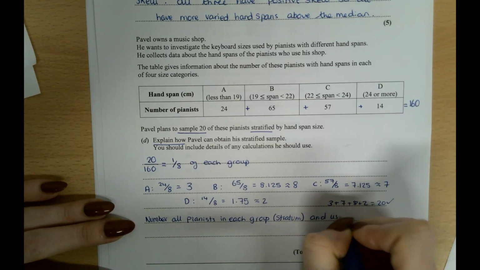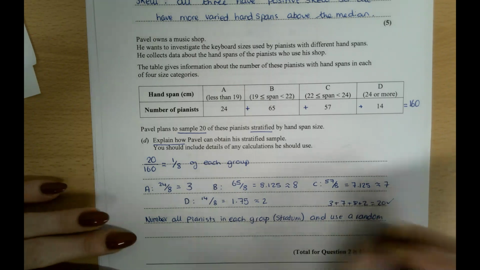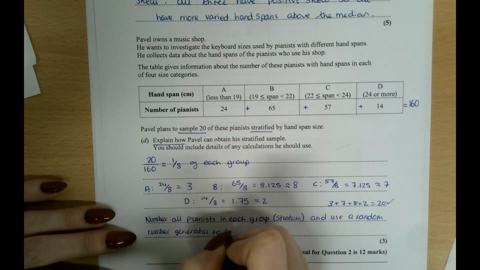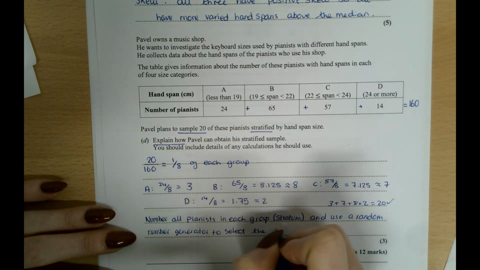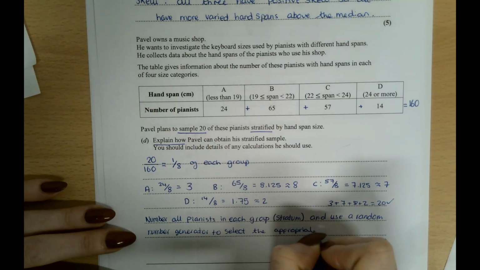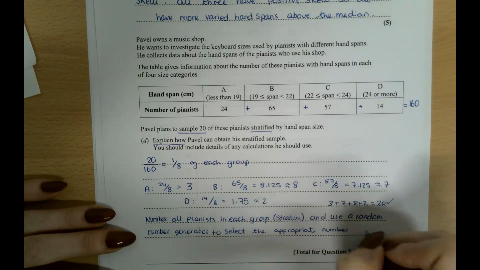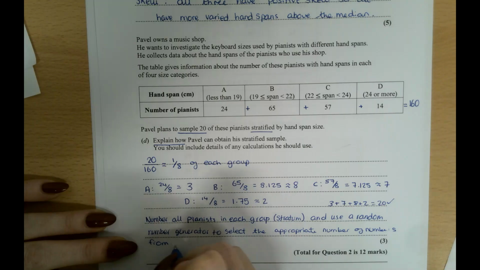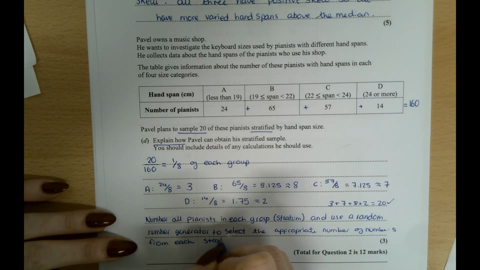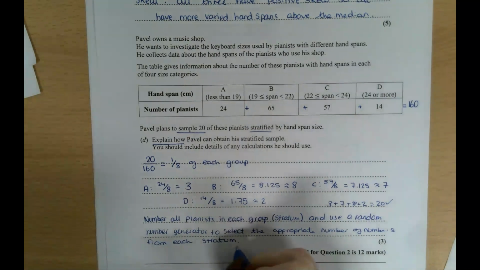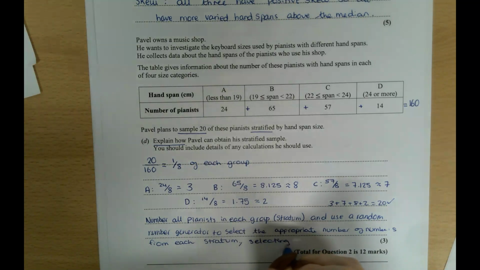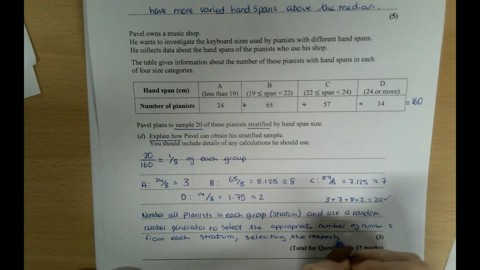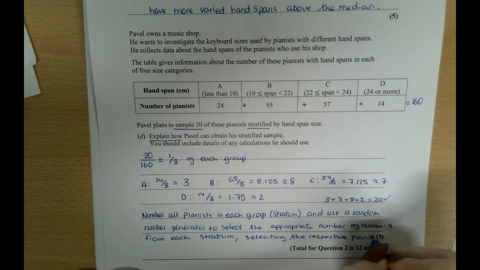and use a random number generator to select the appropriate number of numbers from each stratum, selecting the respective pianists, like so.